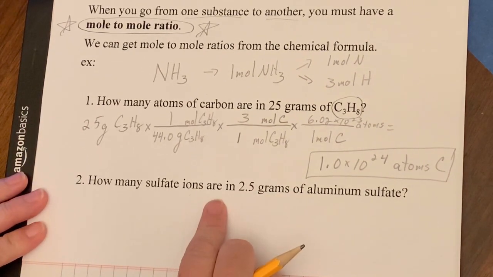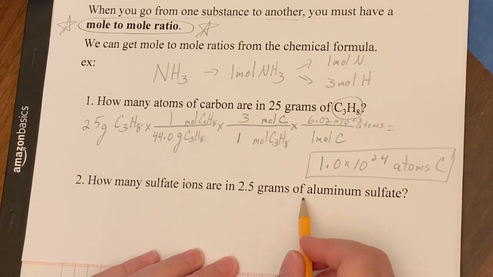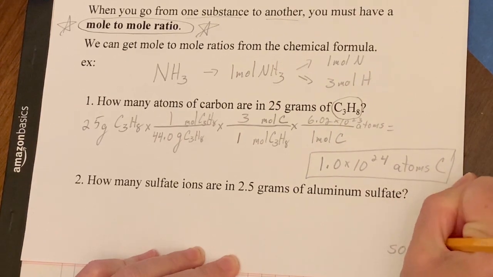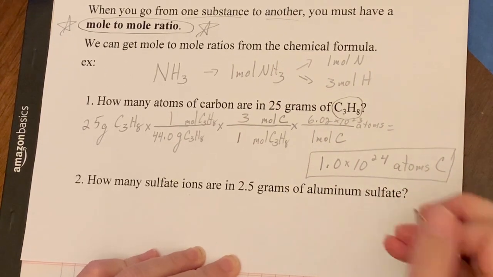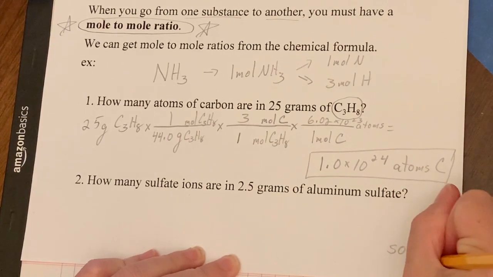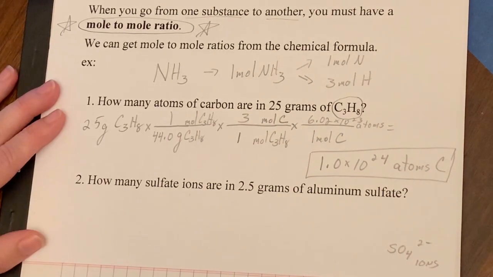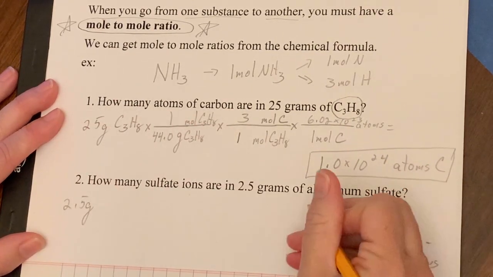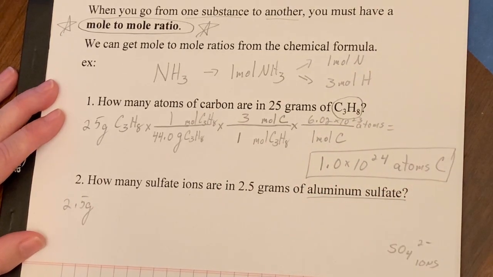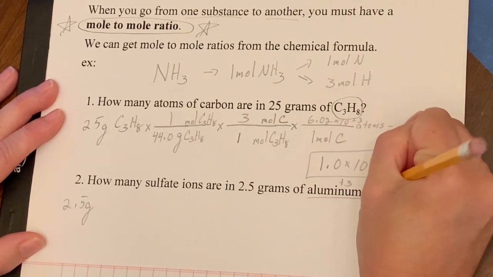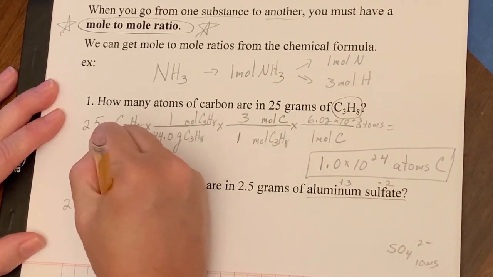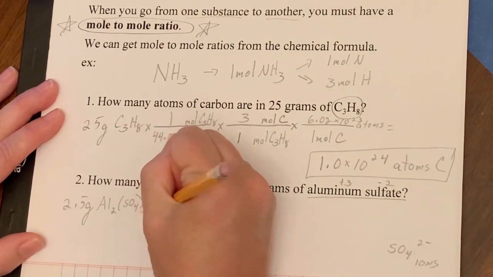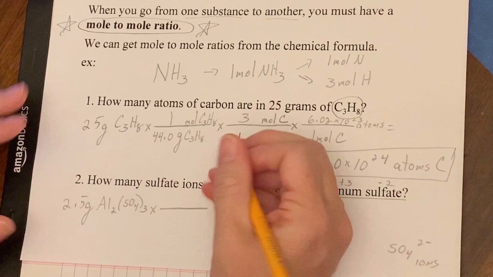How many sulfate ions are in 2.5 grams of aluminum sulfate? Your final answer is going to be in terms of sulfate ions. You can just write it like that, the polyatomic ion sulfate, or you could certainly write the word ions after it if you'd like to, but you don't necessarily have to. You're starting with 2.5 grams of the entire compound. Now, of course, we have to know how to write that compound out. Aluminum is +3, sulfate is -2, so that's going to be Al2(SO4)3. I'm going to change those to moles because that is what we do for every problem.